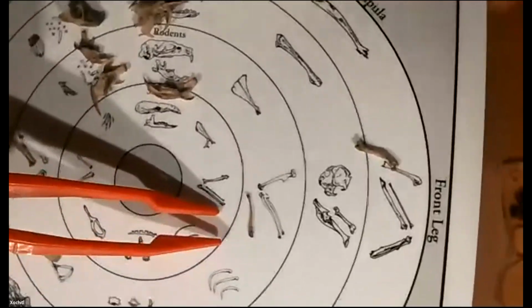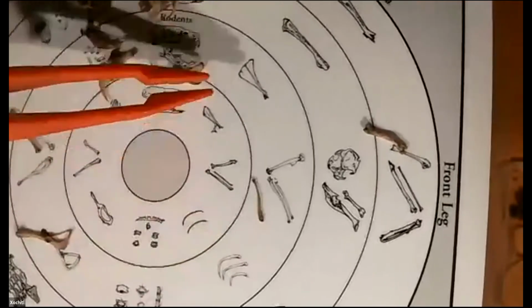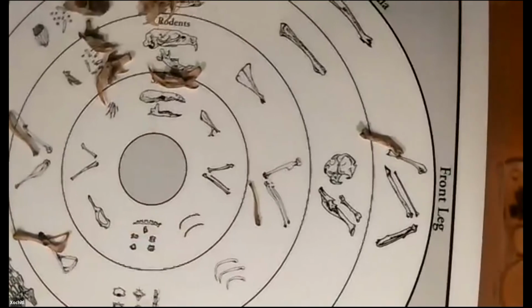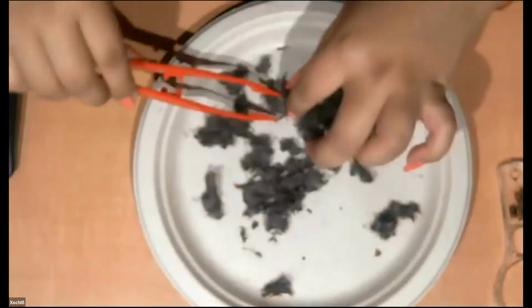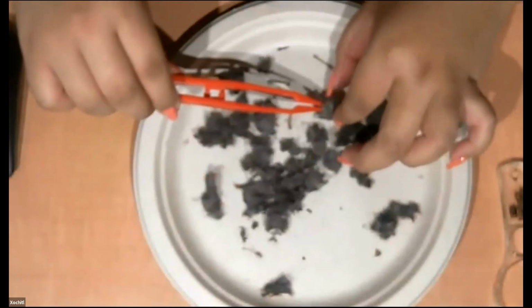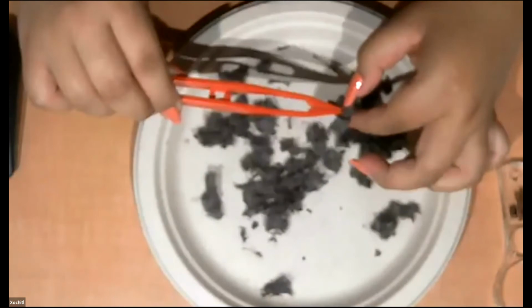It's right here, front leg. So I'm going with a rodent. I'm gonna see if I can find any vertebrates.